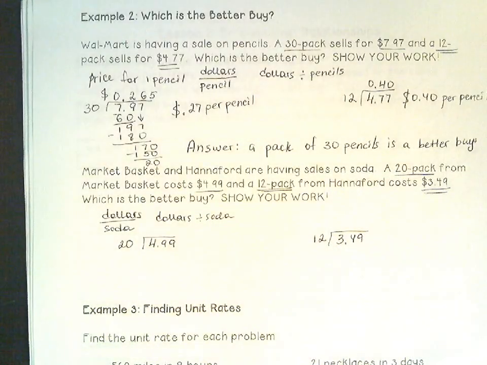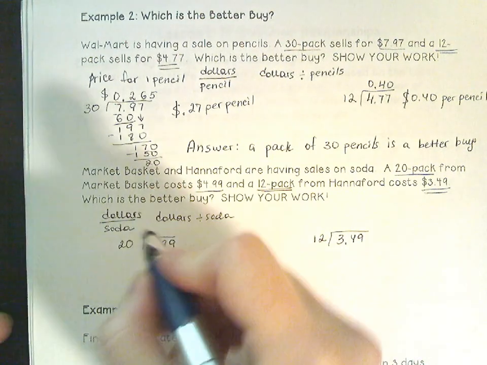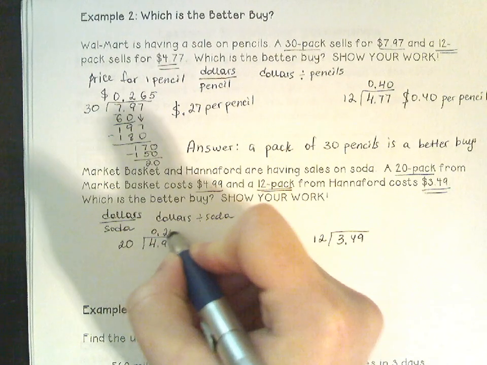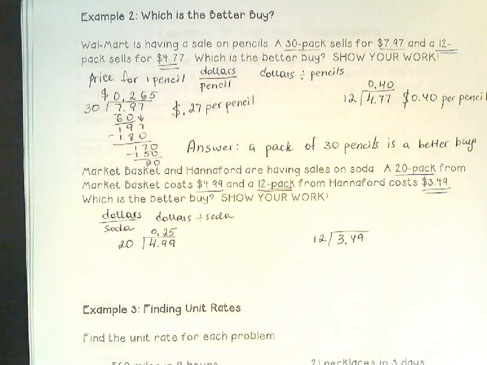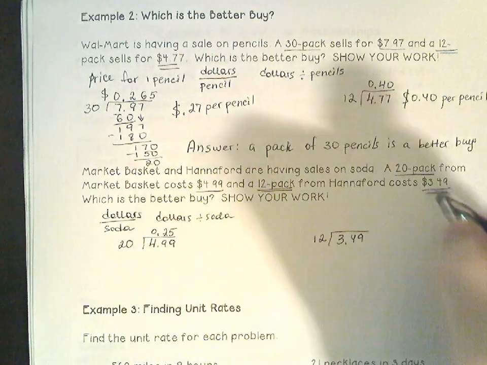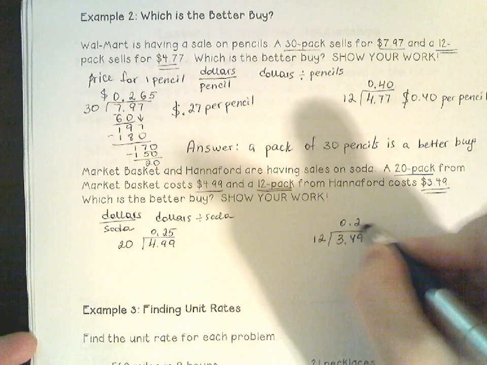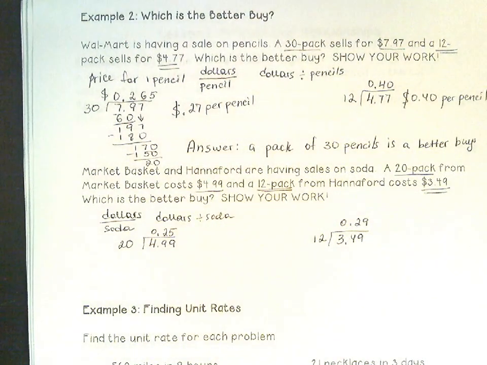Okay, so when I divide 4.99 by 20, I will get about 25 hundredths. When I divide 3.49 by 12, I'm going to get about 29 cents, 29 hundredths.